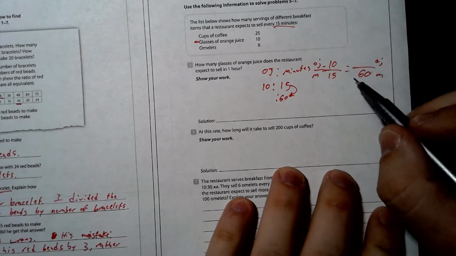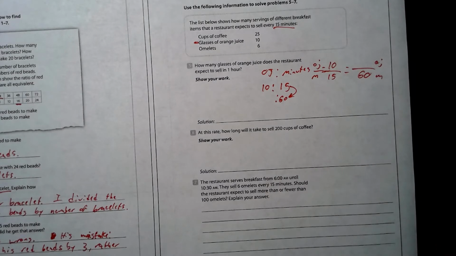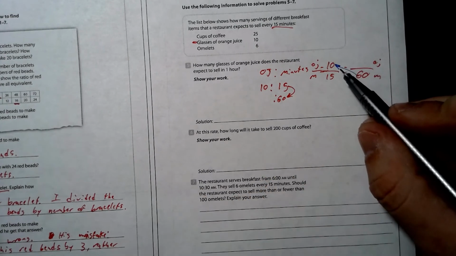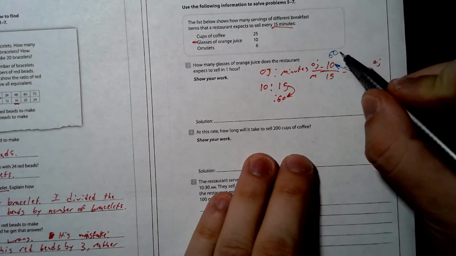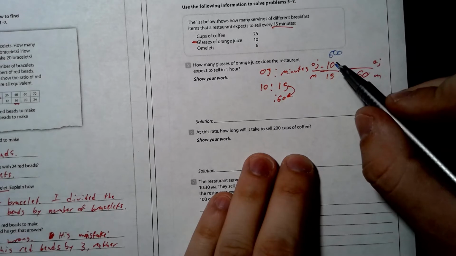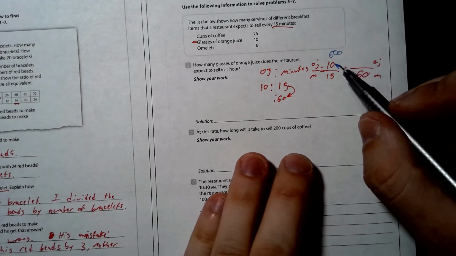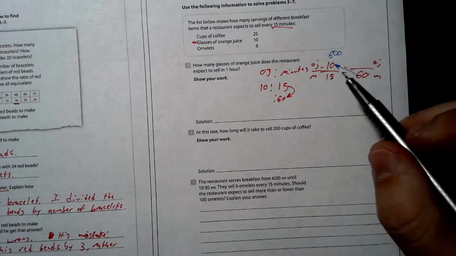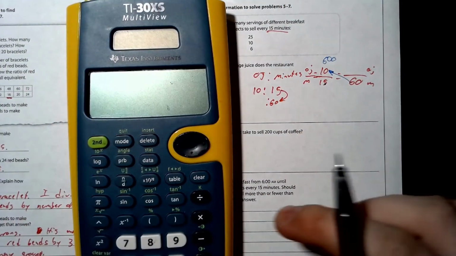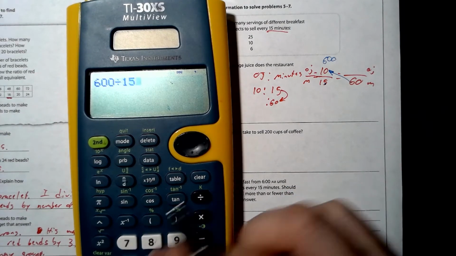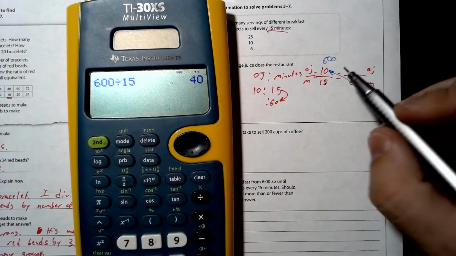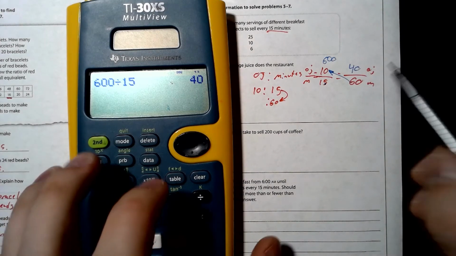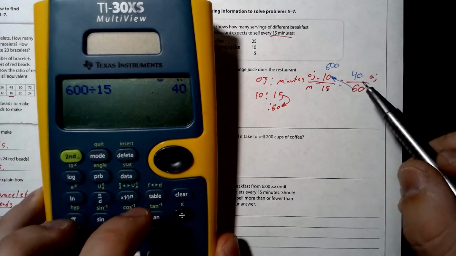Cross multiply, we have, let me switch color pens because this is getting a bit confusing. We've got 60 times 10, that's going to give me 600. So I've got my multiplication. Step 1, cross multiply. Step 2, divide by the other number. So I do 600 divided by 15. And that gives me 40. This restaurant must be pretty busy, pretty popular. They expect to sell 40 glasses of OJ every hour.